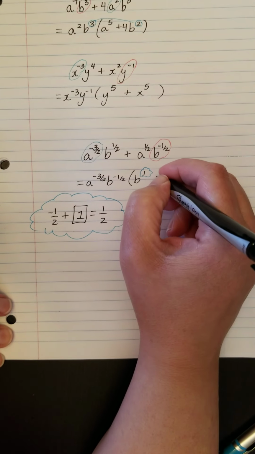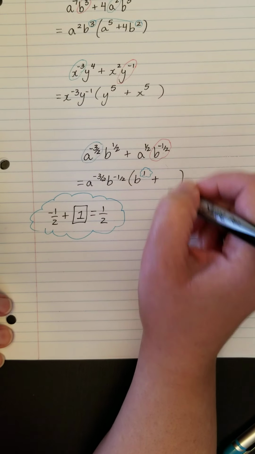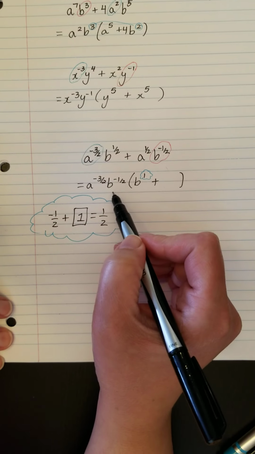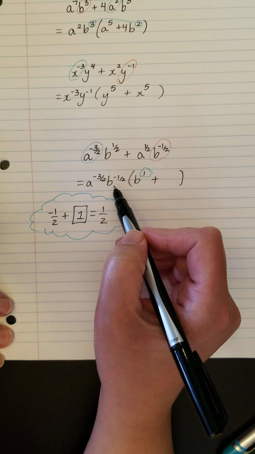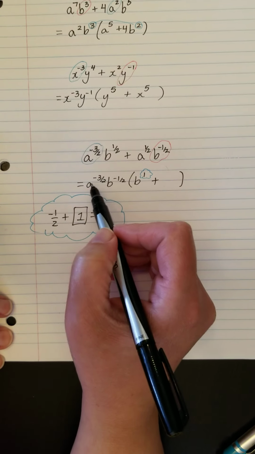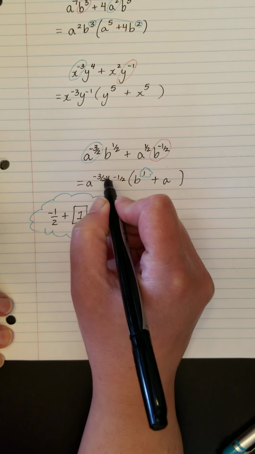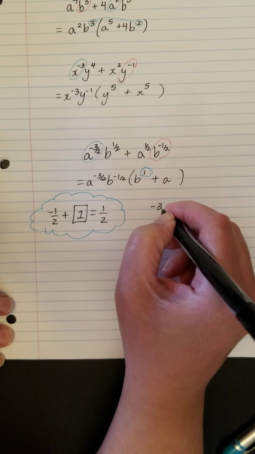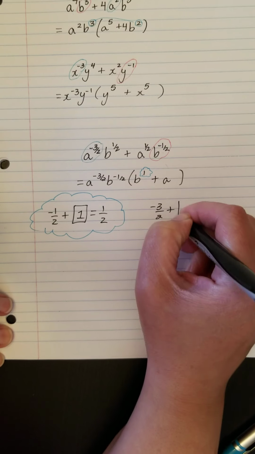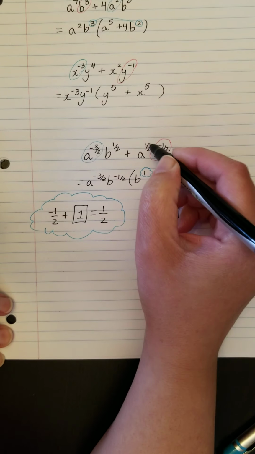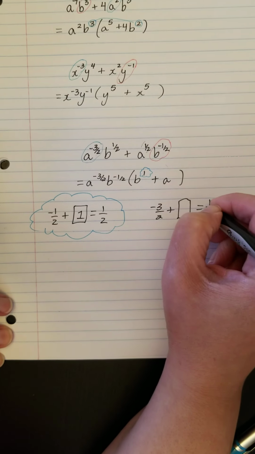And then for the second term here, I know that I've factored out the full b to the negative 1/2. So I need to figure out how many a's I'm multiplying by. And now I'm thinking I've got negative 3 over 2, if I'm adding my exponents, plus something, and it has to equal positive 1/2.